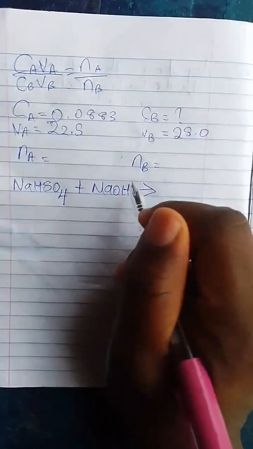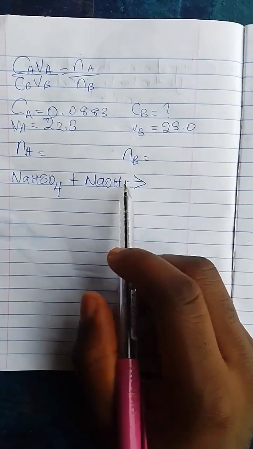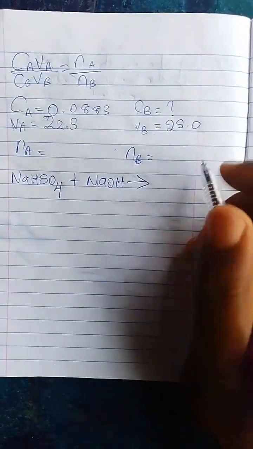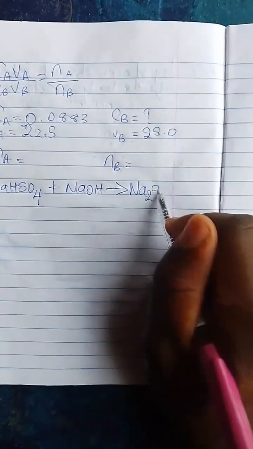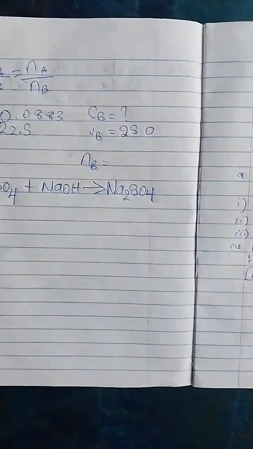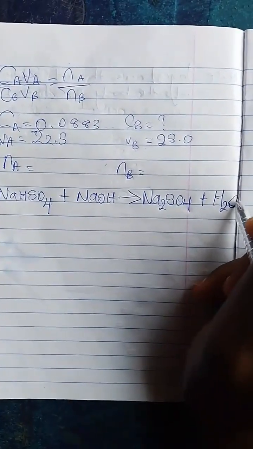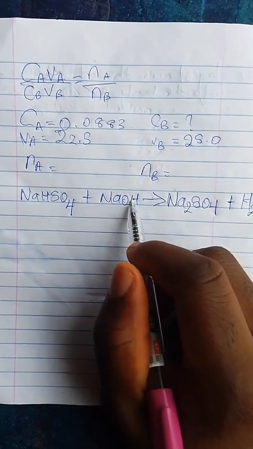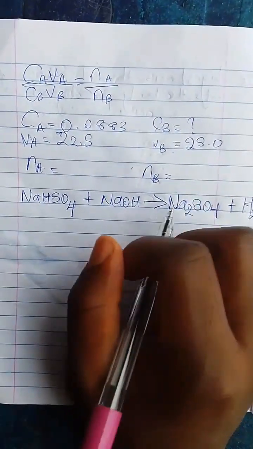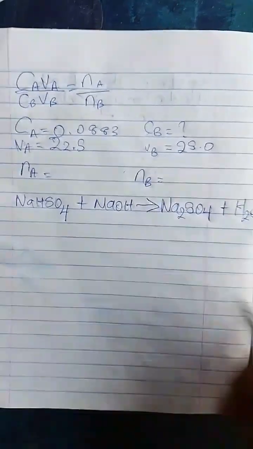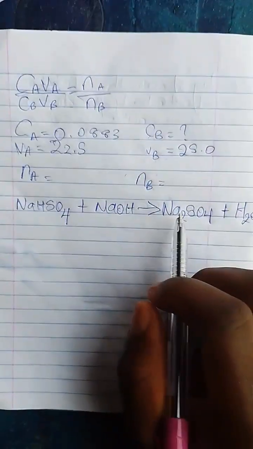Now you know this is a neutralization reaction where an acid and a base react to form salt and water only. So the salt formed here will be sodium tetraoxosulfate(VI) plus water. The hydroxide will combine with hydrogen, thereby leaving sodium and SO4. Alright. Now let's see if the equation is balanced.